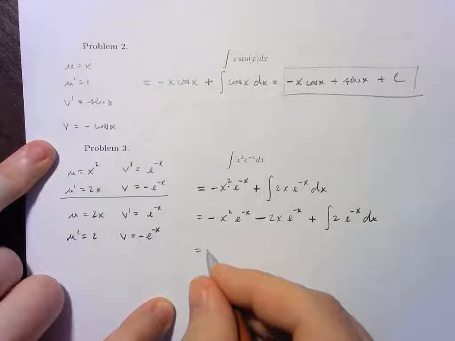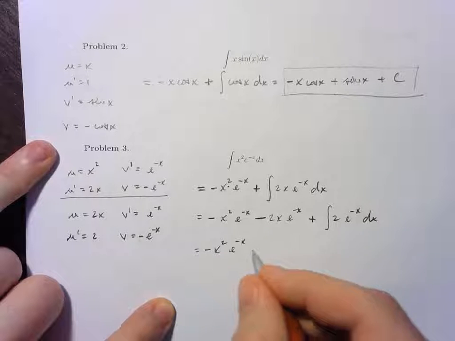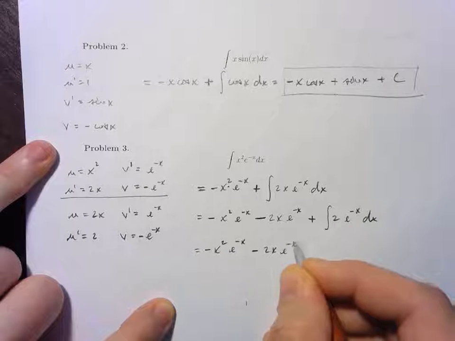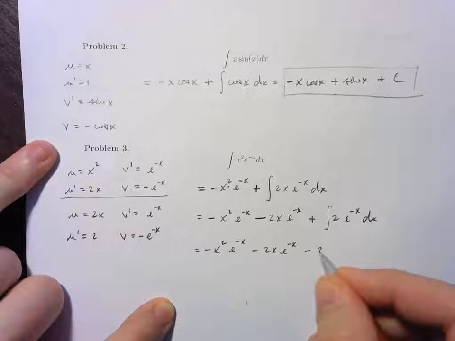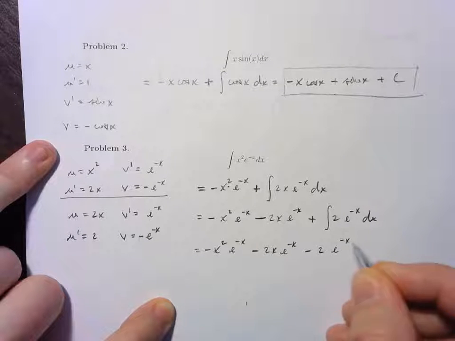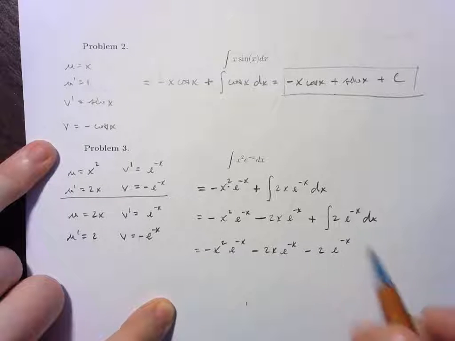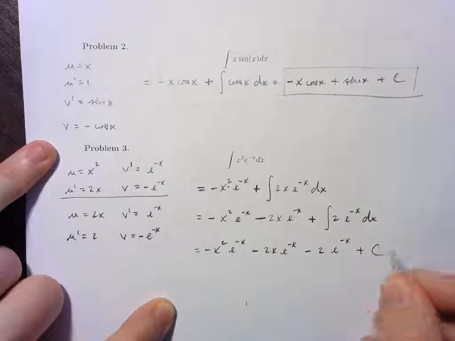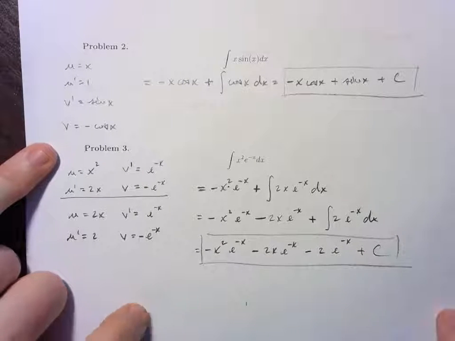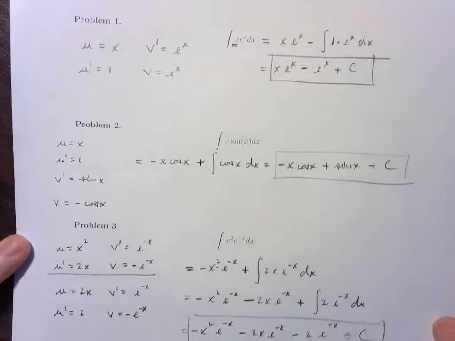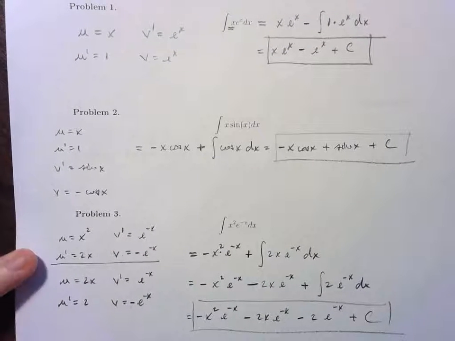So the final answer should be minus x squared e to the negative x, minus 2x e to the negative x. And finally I have minus 2 e to the negative x. The minus comes from integrating e to the minus x, so we pick up an extra negative sign, plus c, and we are done.